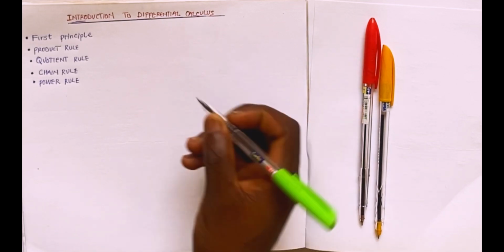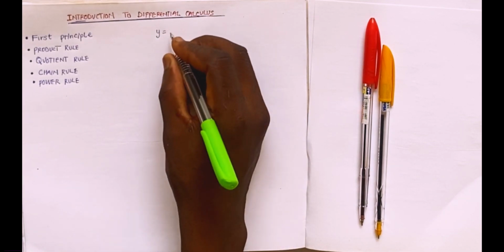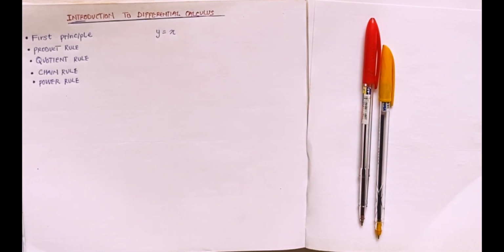Now, considering the first principle, let's say you are given y equals x. Okay, because of our time, y equals x, right? And you are asked to differentiate using first principle.